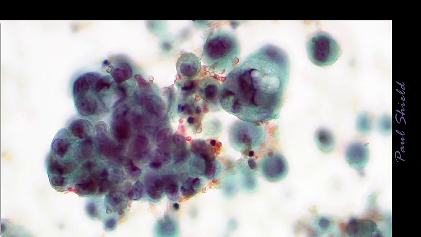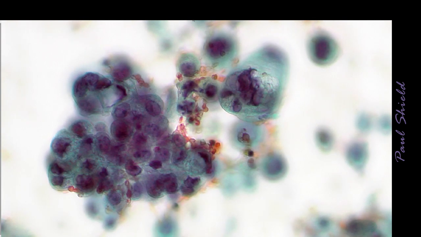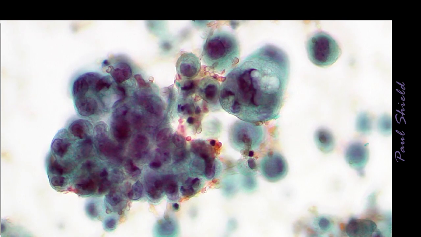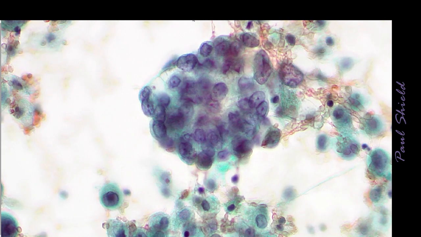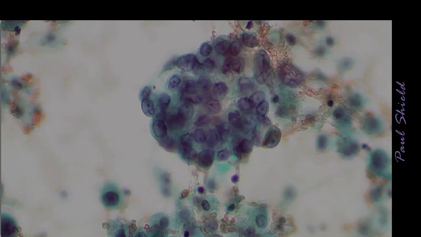We've got nuclei arranged around the outside of the grouping. We have some vacuolation. I think there are prominent nucleoli in most of these. That's a bit of a cell ball.